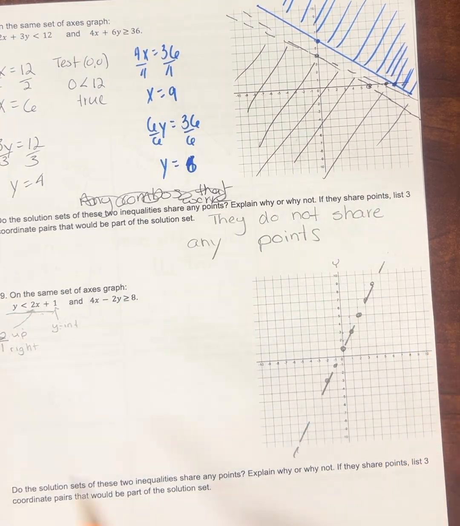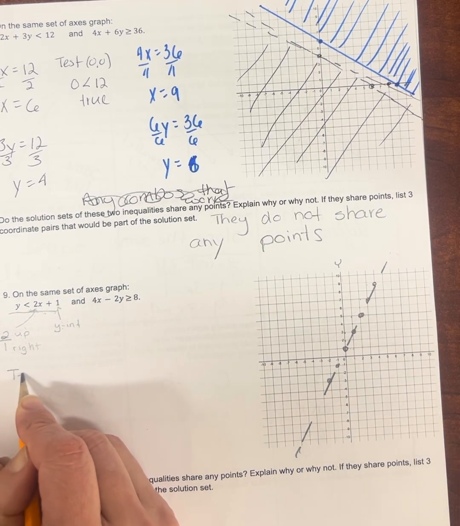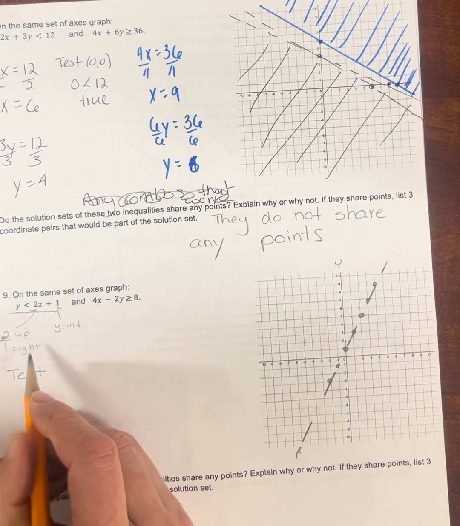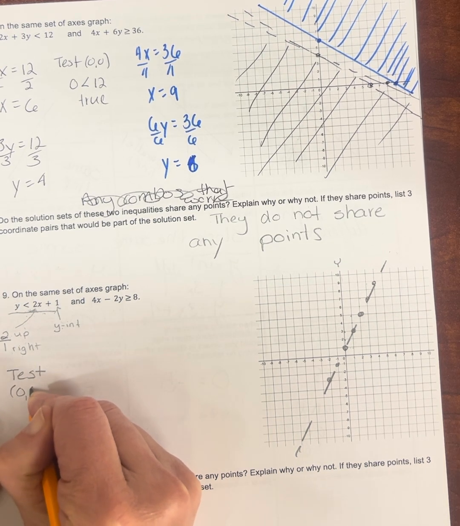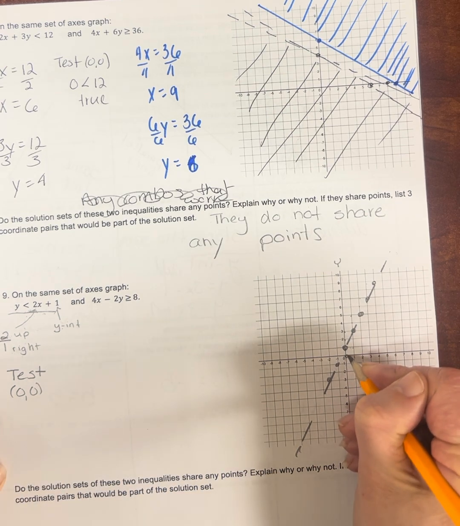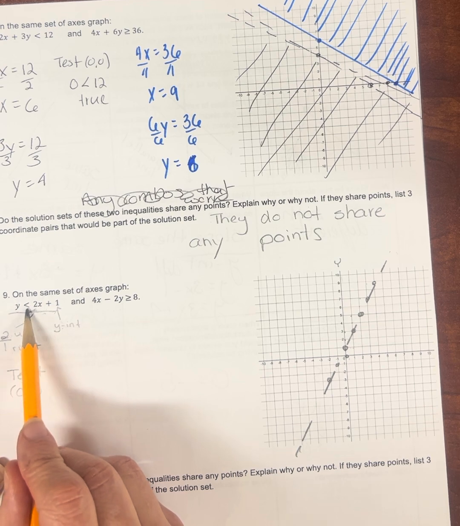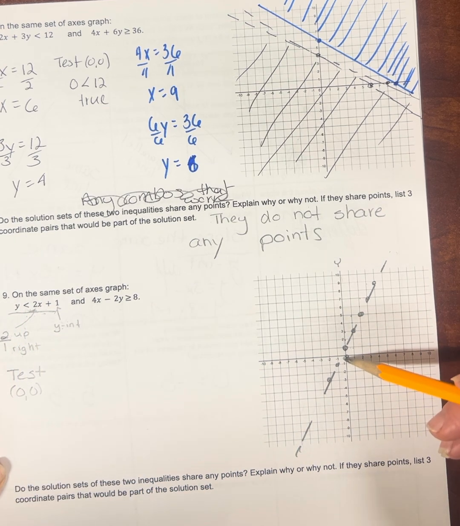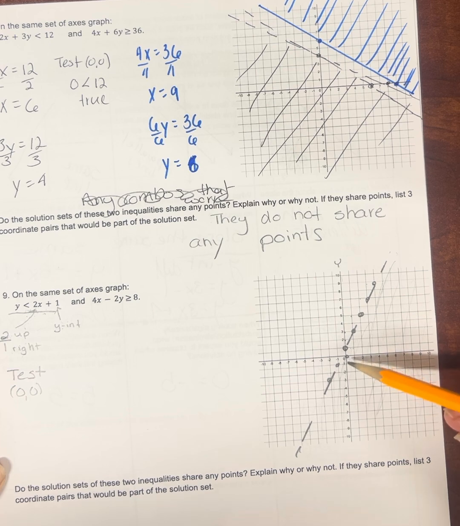Now that I have that, the cool thing about this is I will do a test point, but when it's in this form, it does tell you which way to shade. So I want to test for 0, 0, which is awfully close right there. But right here, this says less than. I look at my y-axis, and that means I shade all the numbers that are lower, right? I shade underneath. Now, I'm just going to lightly do that, but I'm going to test it to make sure. This should be true if that's the case.